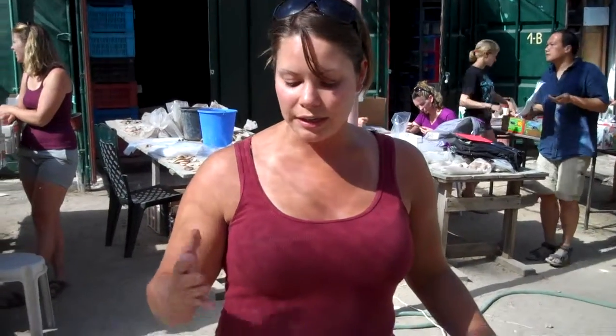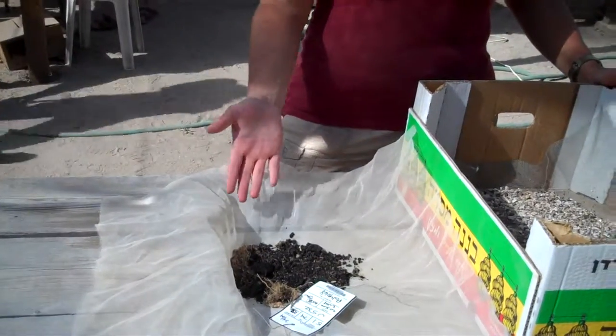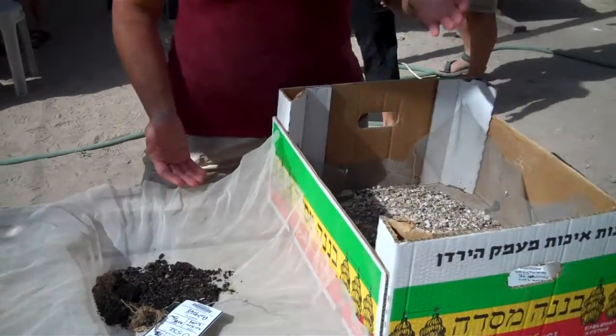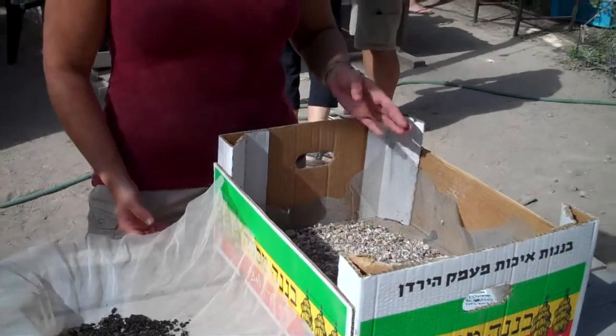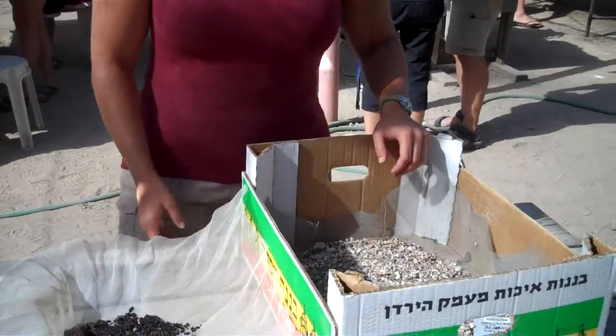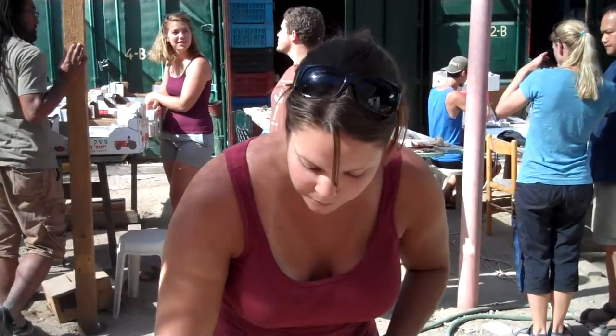So with the flotation, as you saw earlier in the video, we divide it into the light fraction, which is the material that floats on the water, and the heavy fraction, the material that sinks to the bottom of our mesh basket. So we'll just talk about some of the things that we do find in each fraction.